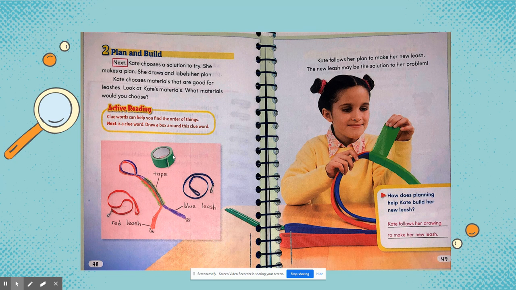So let's see. She decided to use tape, and it looks like she's taping these two leashes together, the red leash and the blue leash. You see? Kate chooses materials that are good for leashes, and she chose a tape. And it says, Kate follows her plan to make her new leash. The new leash may be the solution to her problem. So it looks like Kate wants to tape the two leashes together in order for them to stop tangling together.